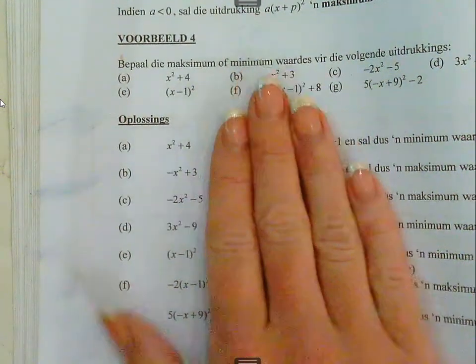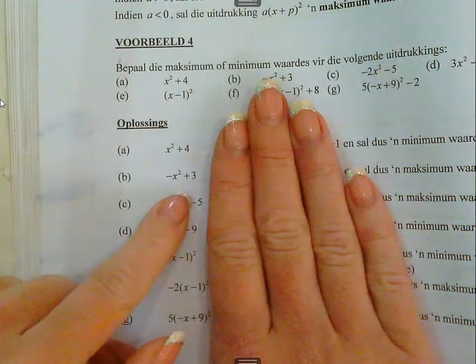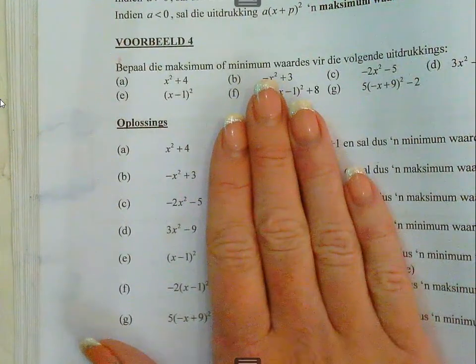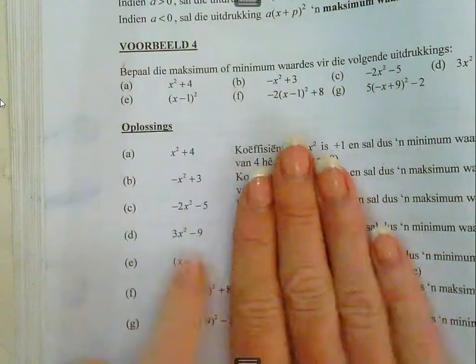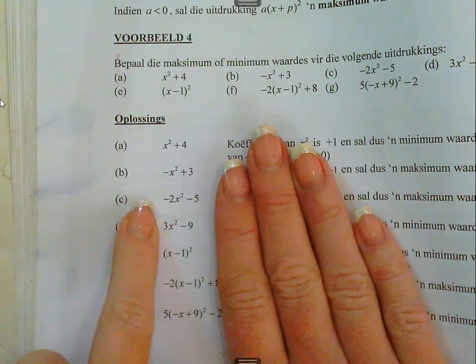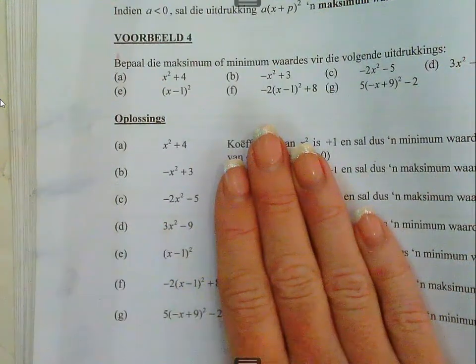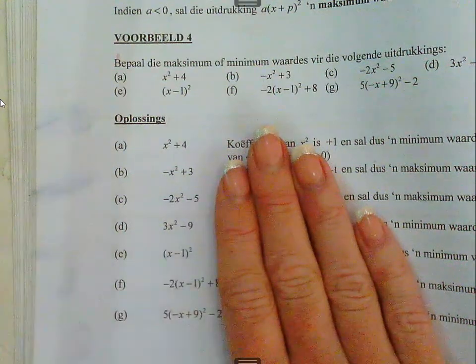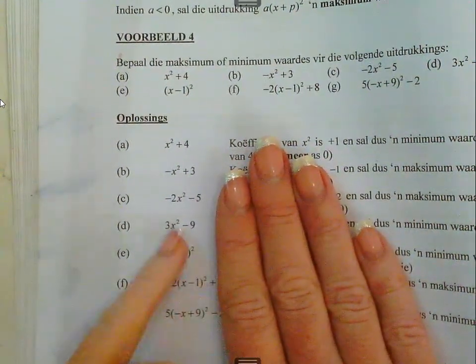Right. The next one. Happy or sad graph? Sad. It's minus x squared plus 3. So it's a sad graph. It will have a maximum. What is the maximum? 3. Okay, this one we can take out the negative in common, which means it's a negative graph. It will have a maximum. The maximum is still -5. All right, so you get the idea.